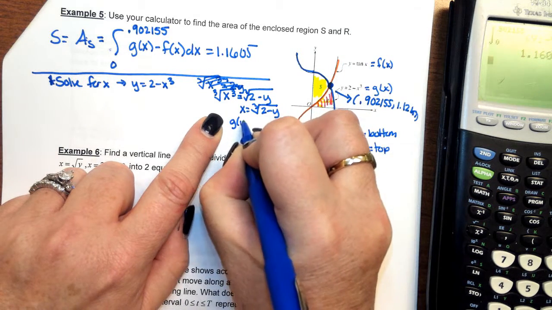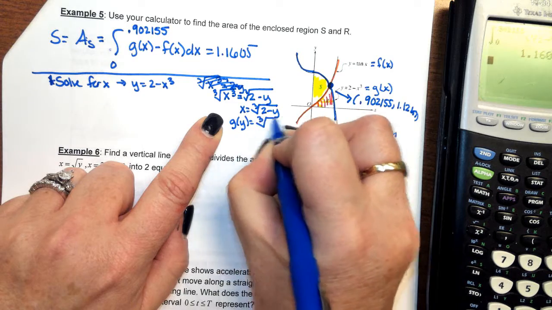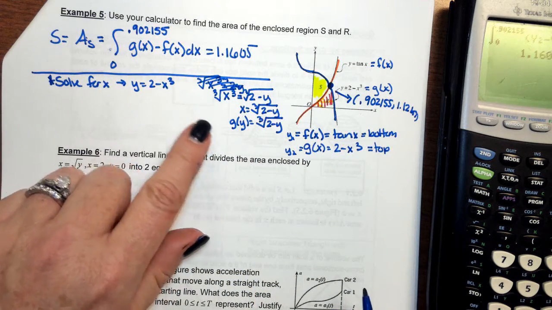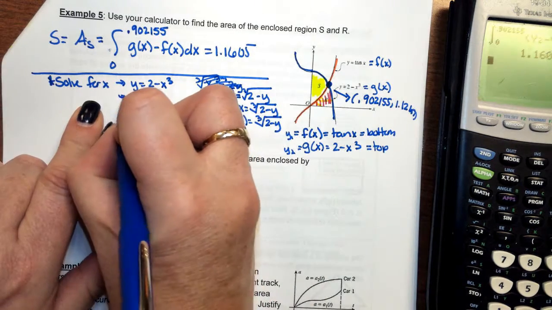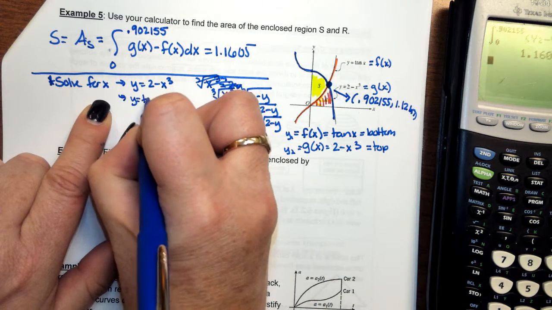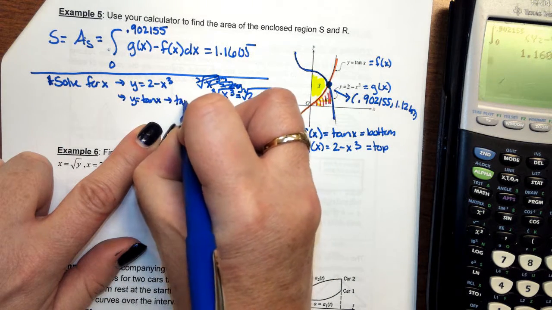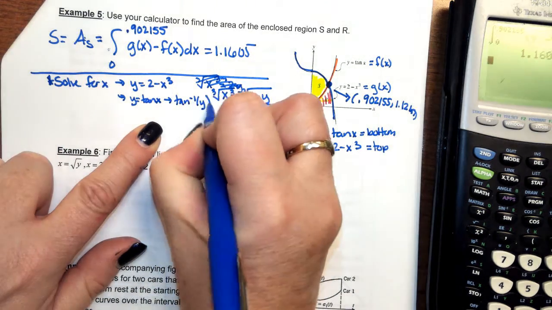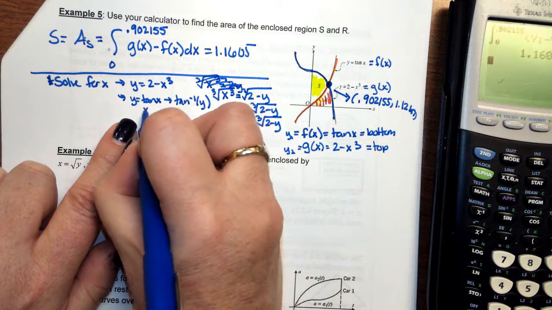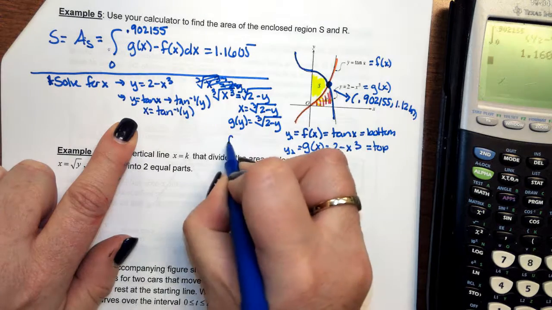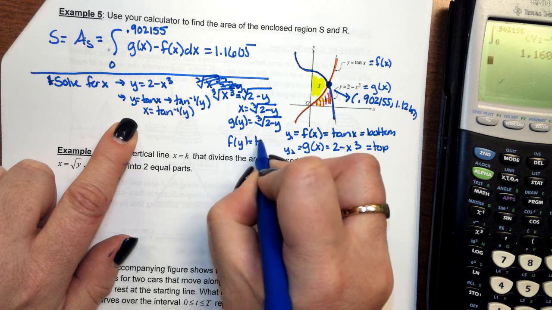So I can call this my g of y is equal to the cube root of 2 minus y. Now I have to do the same thing for my other function. I've got y is equal to tangent of x. Well, this is where I'm going to have my inverse tangent of y. So x is going to be equal to the inverse tangent of y. So f of y is equal to the inverse tangent of y.